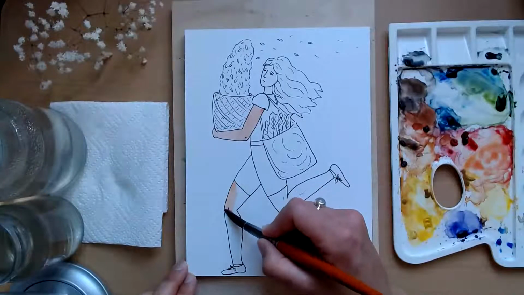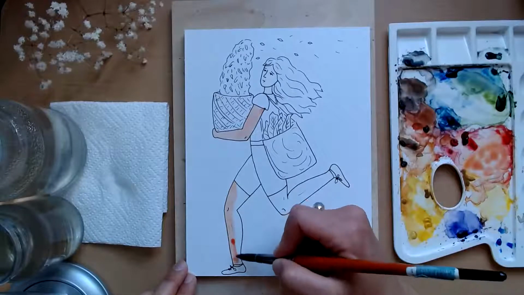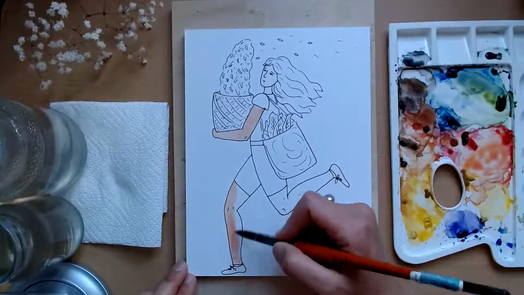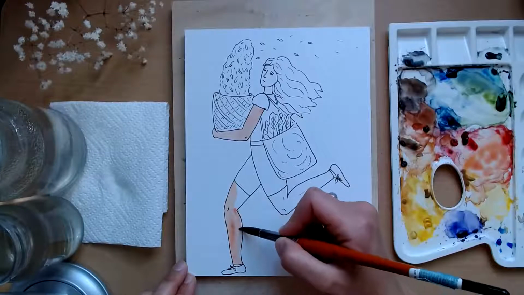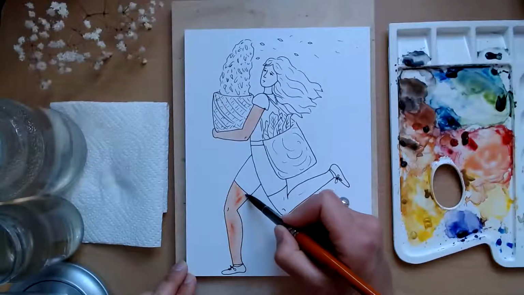It's quite a dark, it's quite a red color compared to what I use for my normal NessDoes illustrations, but as it dries it will relax a bit, so that's okay.